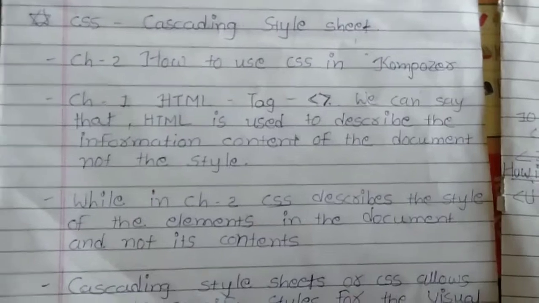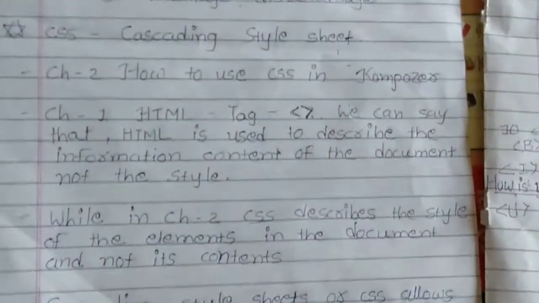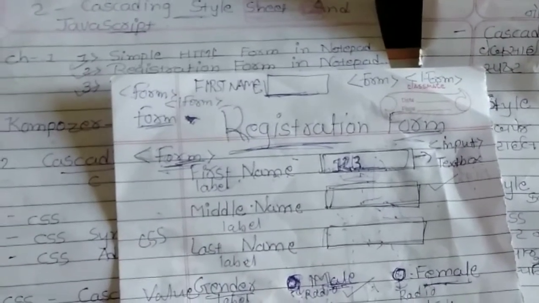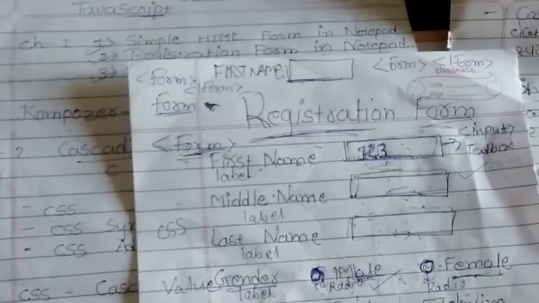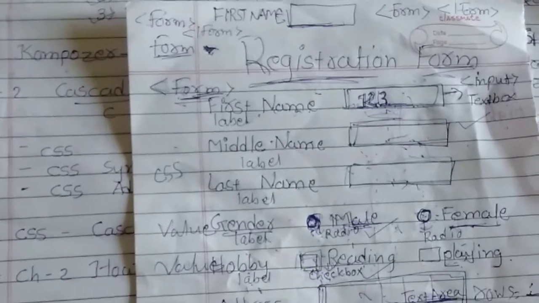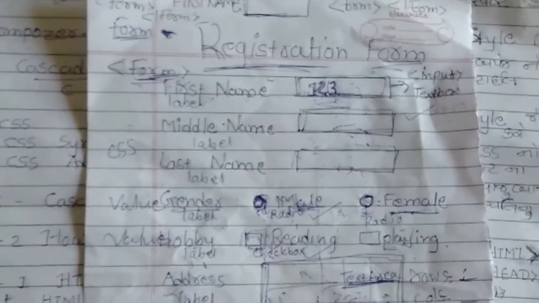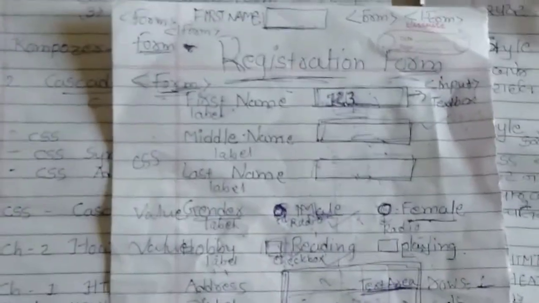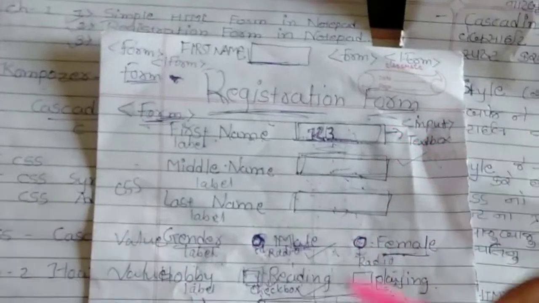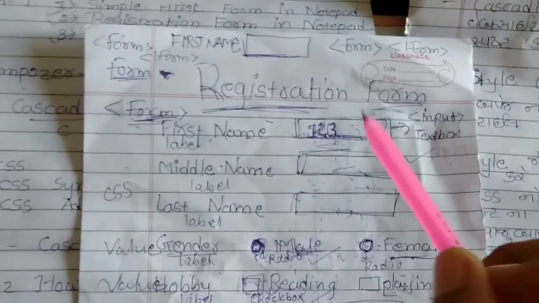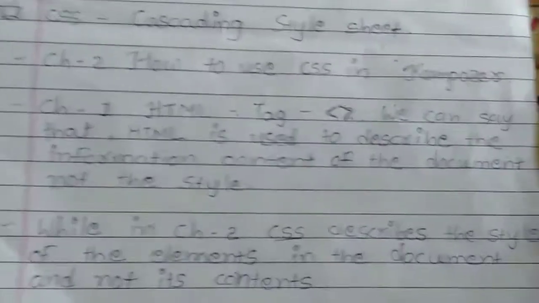CSS means style. You have to add some style. If you want to display your registration form in an attractive manner, then you have to use CSS. If you want to display your registration form as a simple form, then there is no need to use CSS. But I want to add some CSS because I want some special effect on my registration form. It means I want to change the look and feel of your form. How your registration form is displayed on the computer screen, for that you have to use CSS.